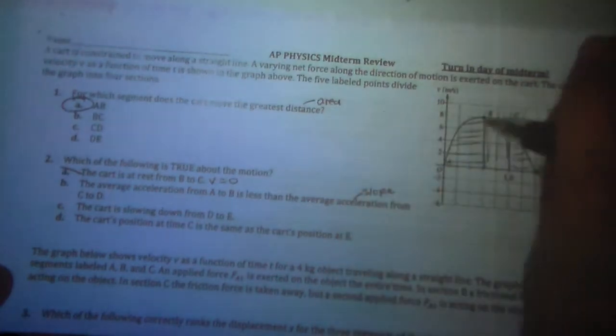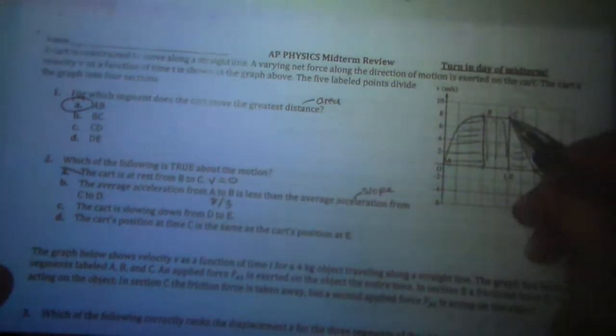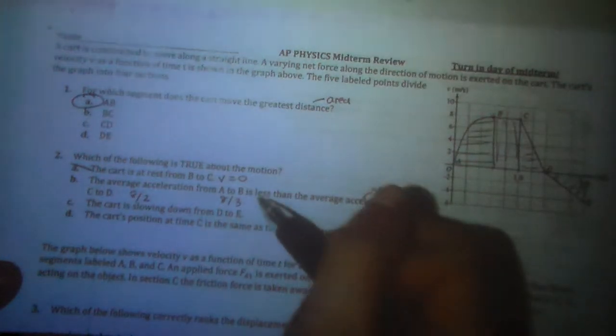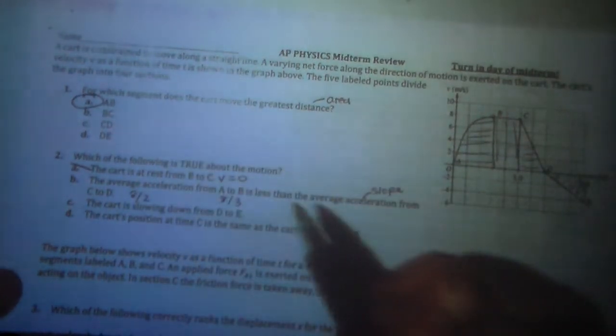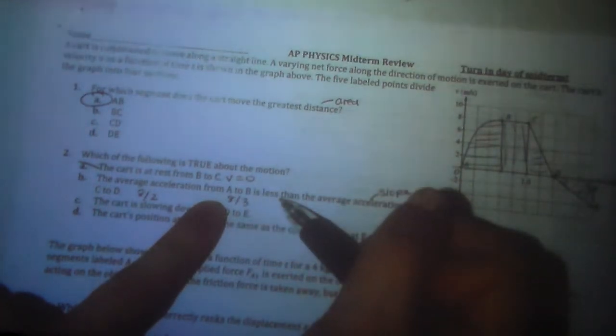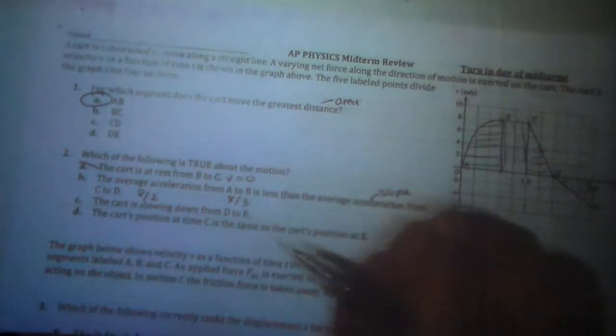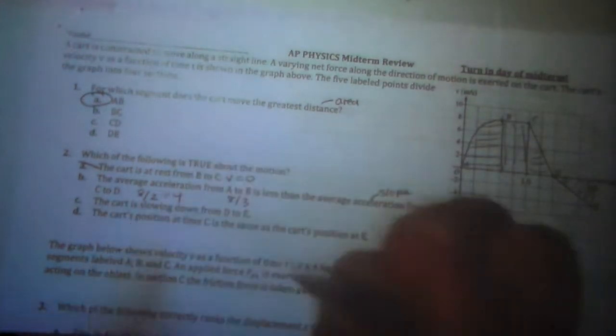So let's think about acceleration is the slope, so average, right? It's not a constant slope, but that's okay. This one goes up 8 over 1, 2, 3, so A to B would be 8 over 3. From C to D is 8 over 2. I'm pretty sure I meant that to be the magnitude. But either way, this one is less. Oh yeah, I meant that to be magnitude. 8/3 is less than 8 over 2, which is just 4.